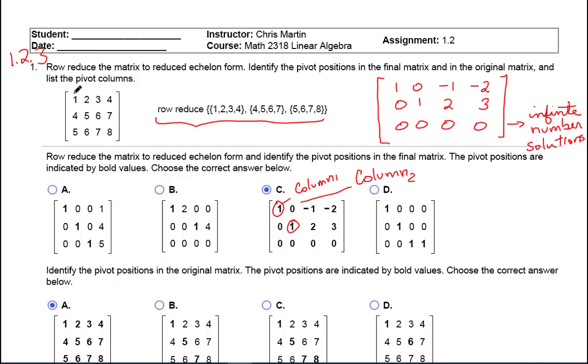Welcome to Math 2318, Section 1.2. Alright, we continue with our look at matrices.